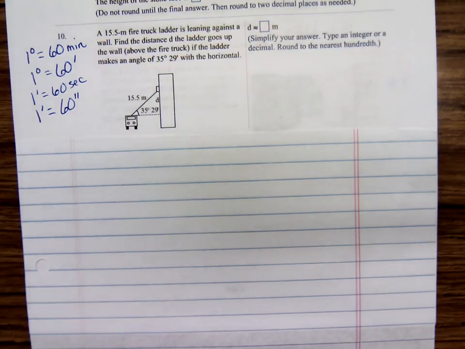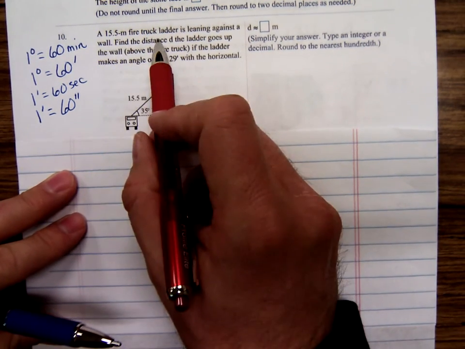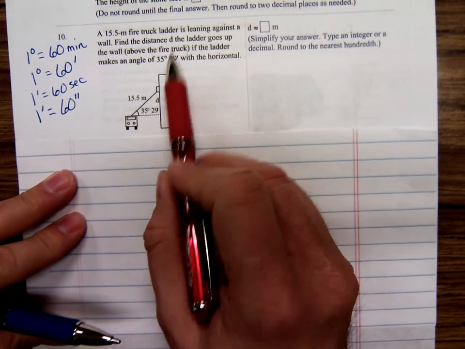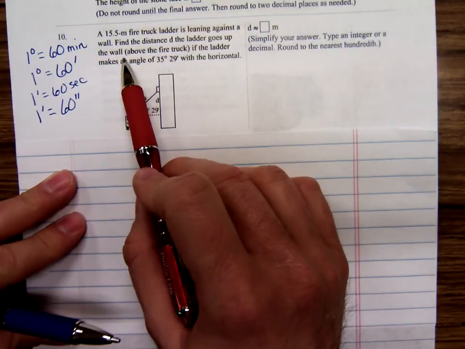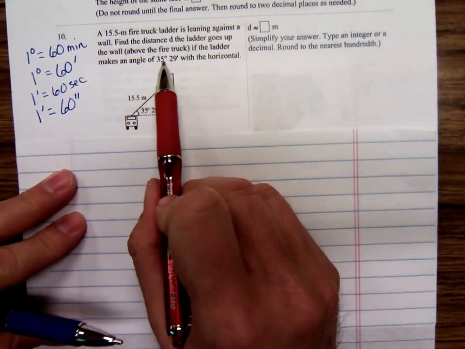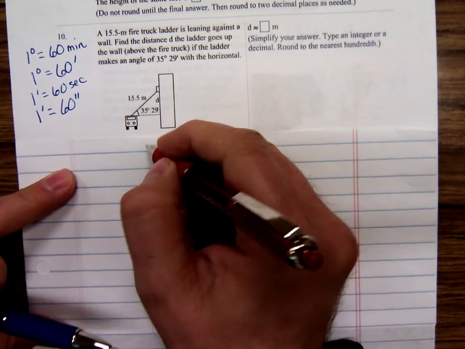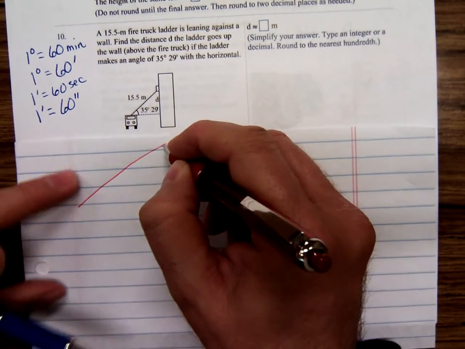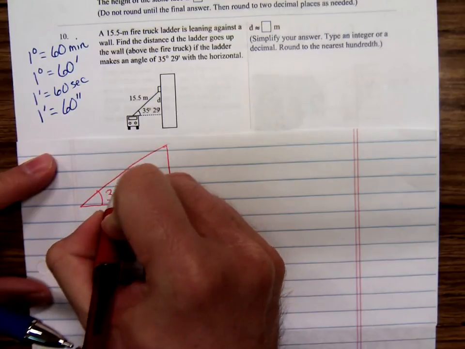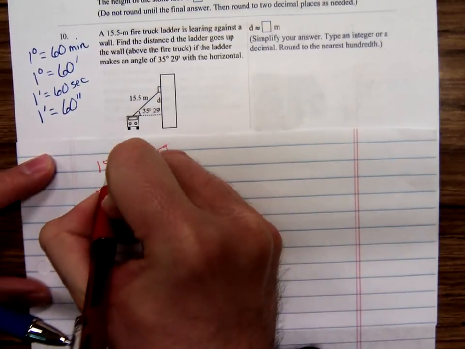A 15.5 meter fire truck ladder is leaning against a wall. Find the distance d the ladder goes up the wall if the ladder makes an angle of 35 degrees 29 minutes with the horizontal. So here's our big picture, I'm just going to draw it real large. 35 degrees 29 minutes. This is 15.5. We want to know d.